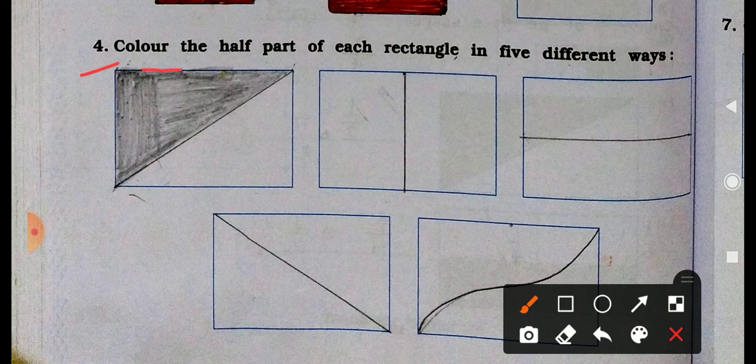Okay, so this is the rectangle I drawn like this, and I shade it here. So you can shade or you can do the color.